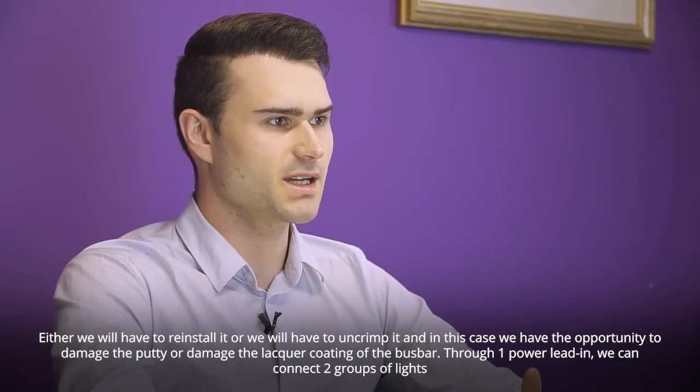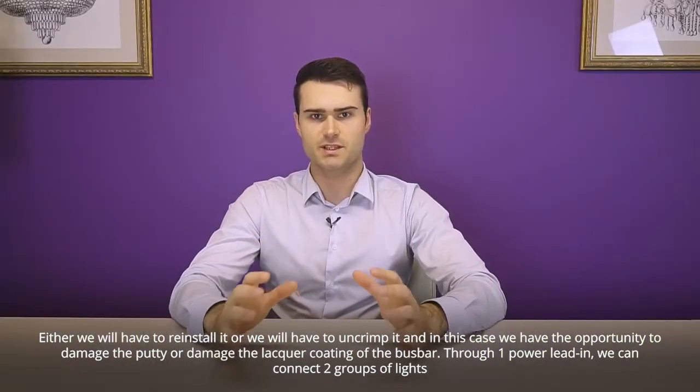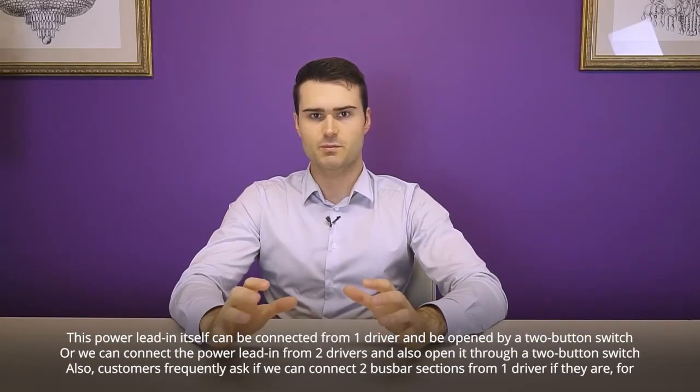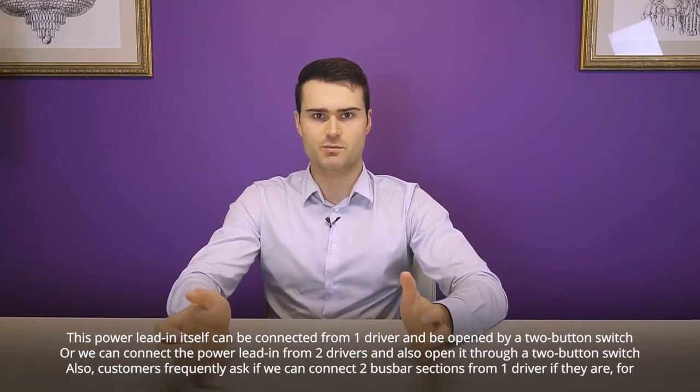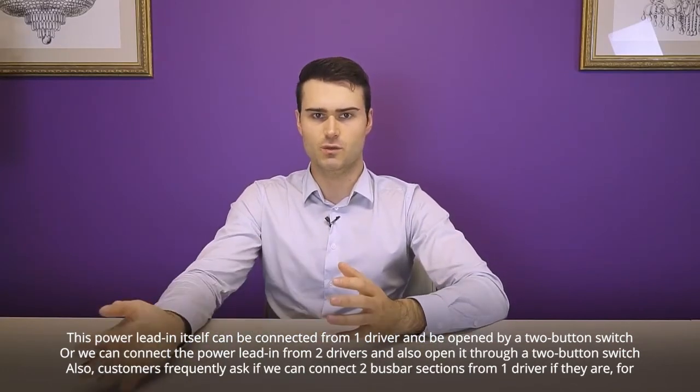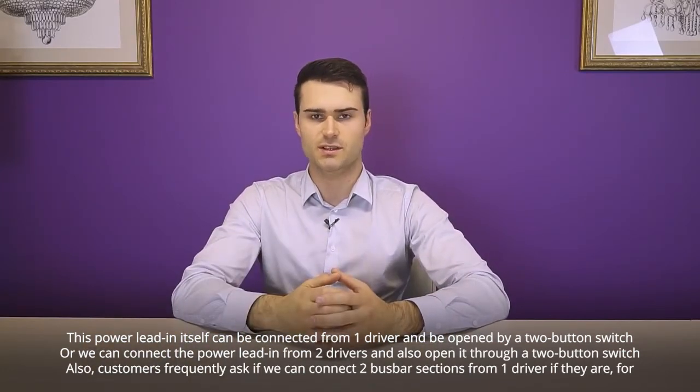Through one power lead-in, we can connect two groups of lights. This power lead-in itself can be connected from one driver and be opened by a 2-button switch. Or we can connect the power lead-in from two drivers and also open it through a 2-button switch.